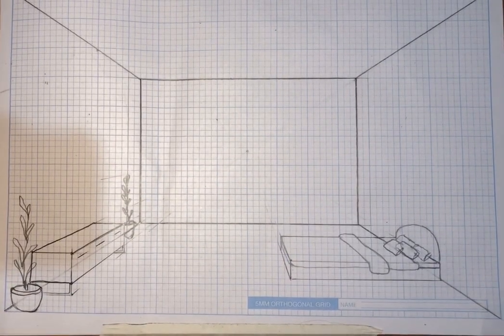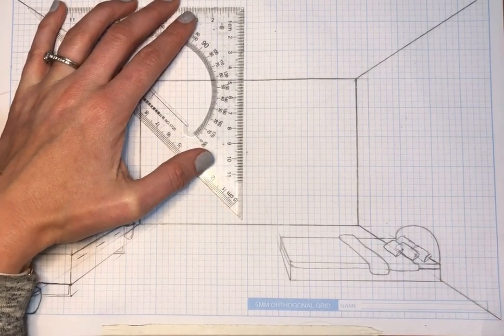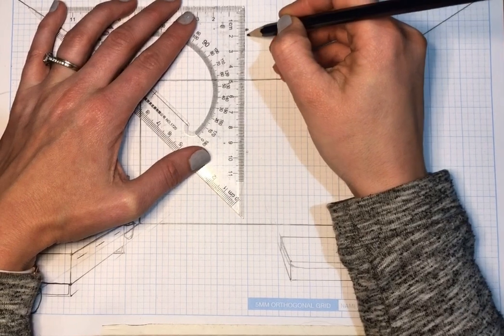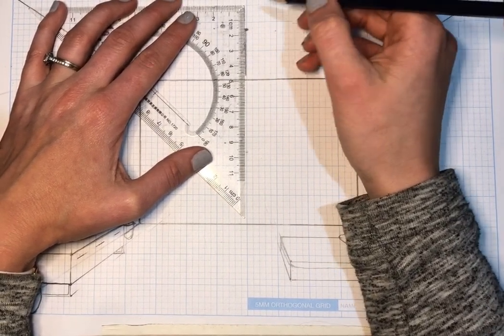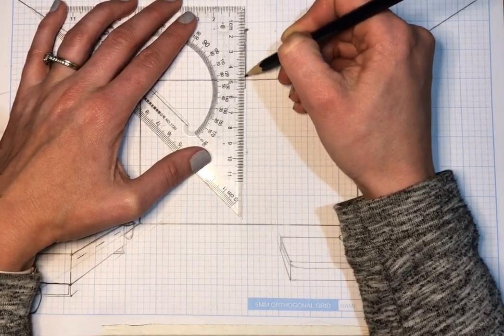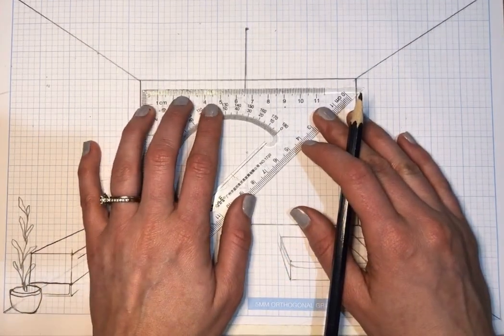Okay, now we're going to put in our light. So finding the center of the room, we are going to have it hanging down from the ceiling here. Depends how low you want it to hang, really. This is going to be quite a low pendant.